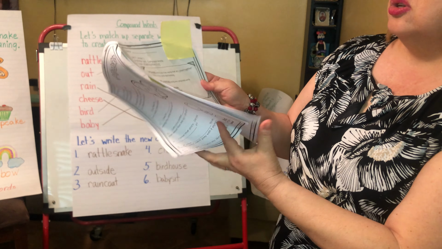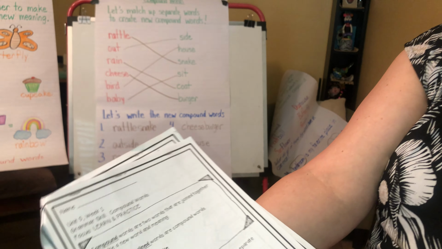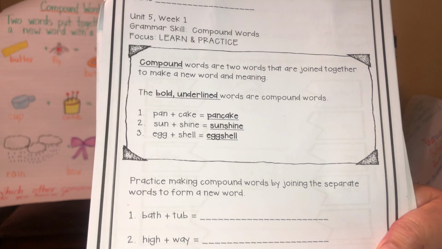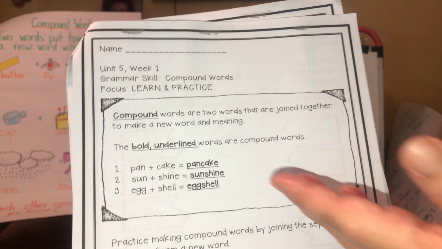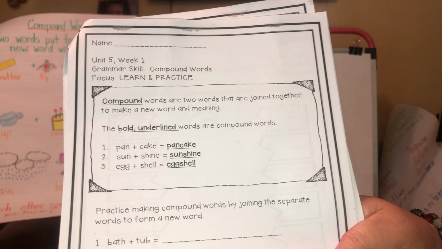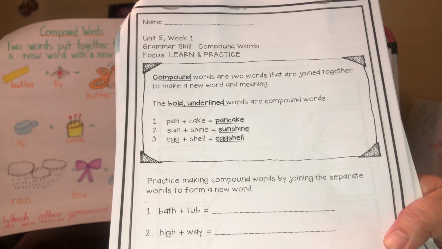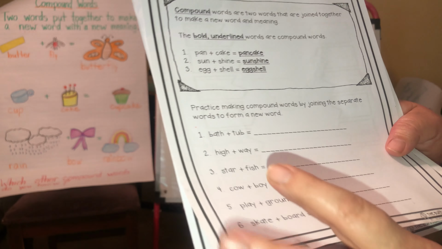And let me see. So the first page that you will see that I would like for you to do says Unit 5, Week 1, Compound Words, Learn and Practice. So reading this top part of the page is always helpful because it gives you the definition as well as some examples. You will do the bottom. You will combine the 2 words to make a compound word. So that shouldn't be too difficult because we practiced that together.